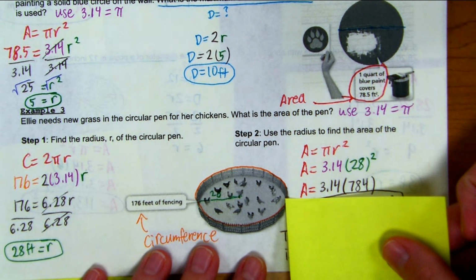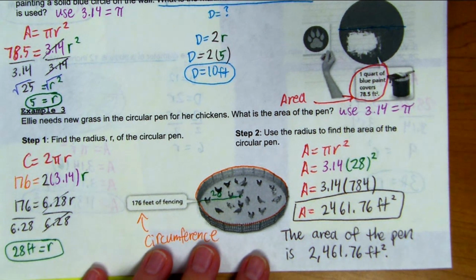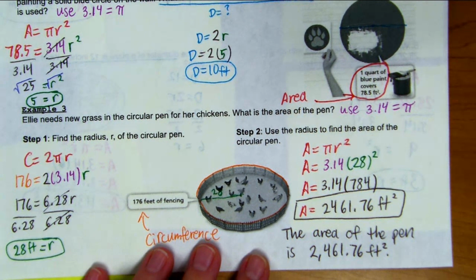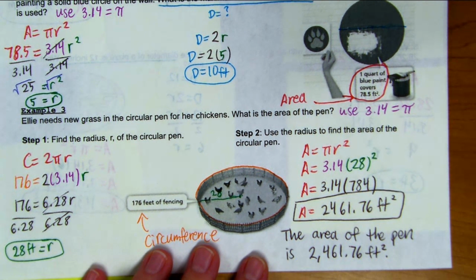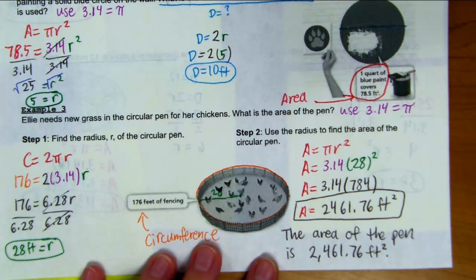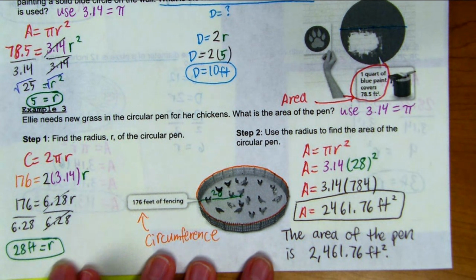So now we can multiply 3.14 times 784, and it works out to be 2,461.76 square feet. So the area of the pen for the chickens will be 2,461.76 square feet. So we are able to take a circumference, work backwards to find the radius, and then use that to calculate the area.